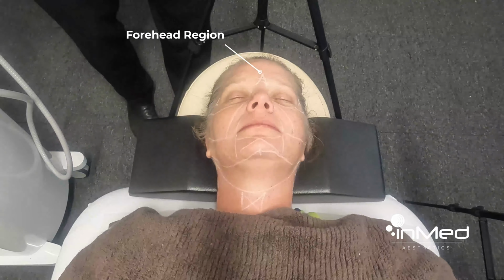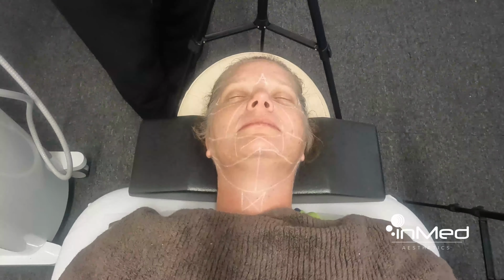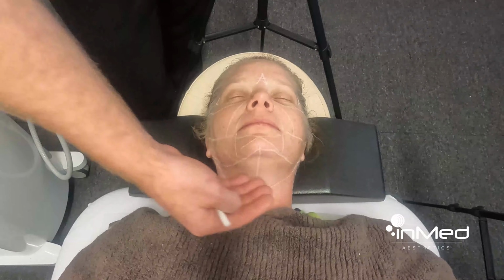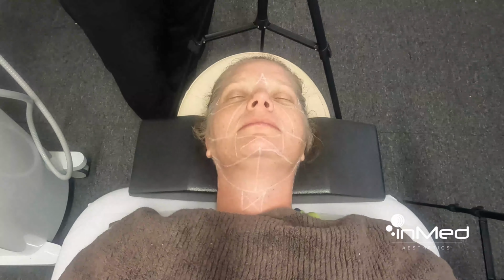What you may also wish to do is separate the chin into two separate regions if you don't want to treat it as an overall region. That way you can focus on each half and then treat under the chin itself.